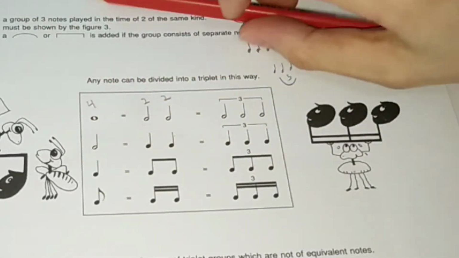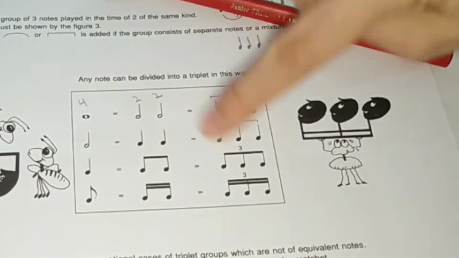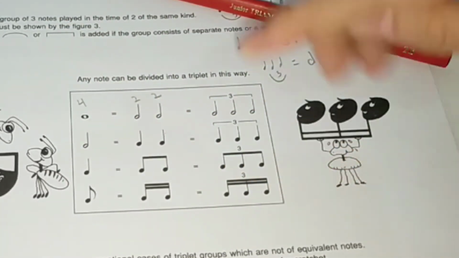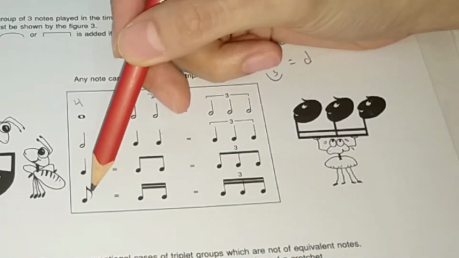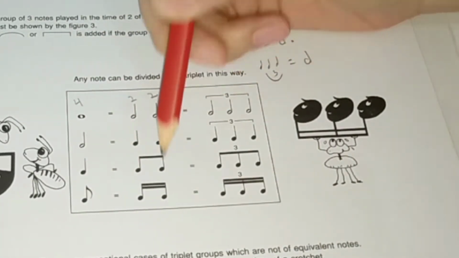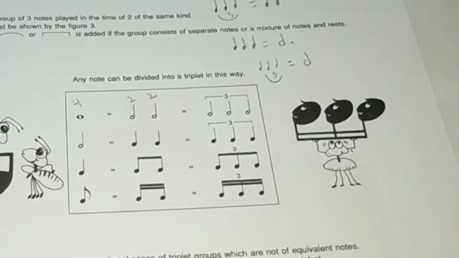So if you clap this 1 count, quaver, it becomes half and half. But triplet, a third each. Okay? Same goes for quavers, which equal 2 semiquavers or 3 semiquavers with a triplet sign.